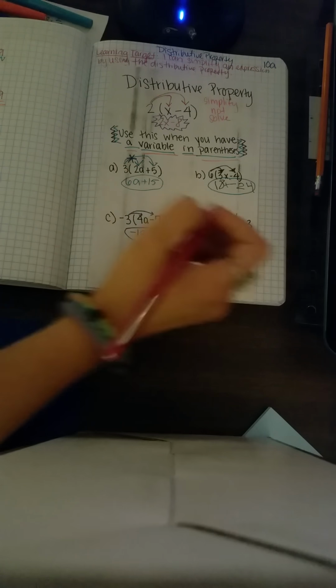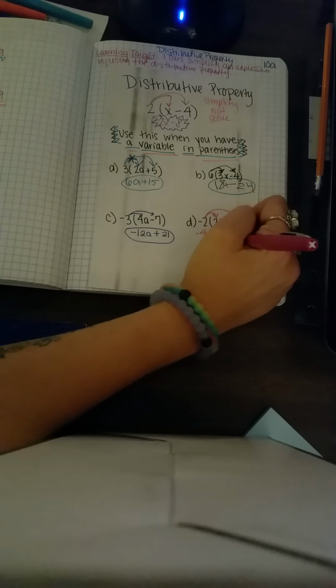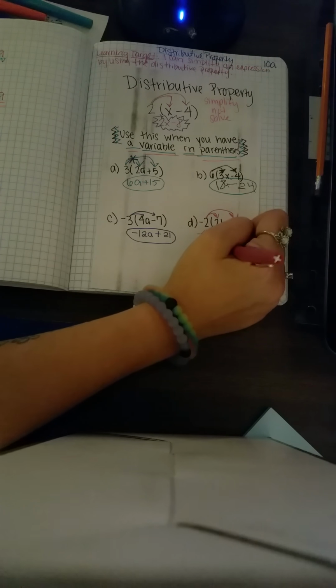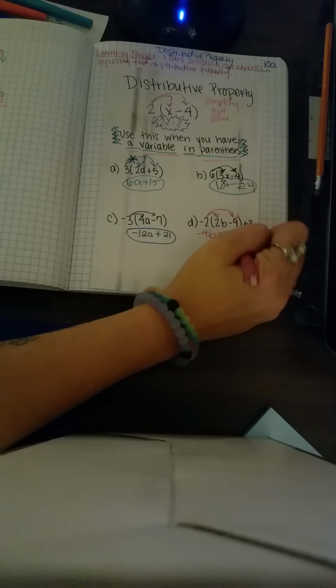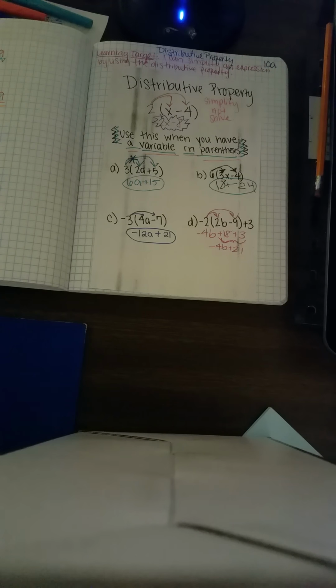Now, these two right here are like terms. So we add them together, and we get negative 4b plus 21. Can we combine negative 4b and 21? No. So what should we do to our answer?